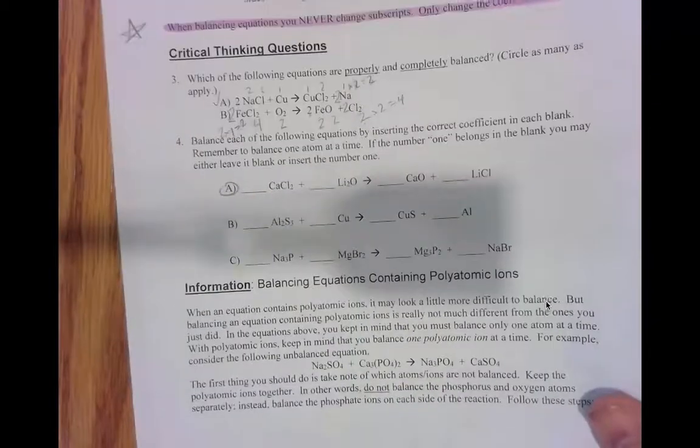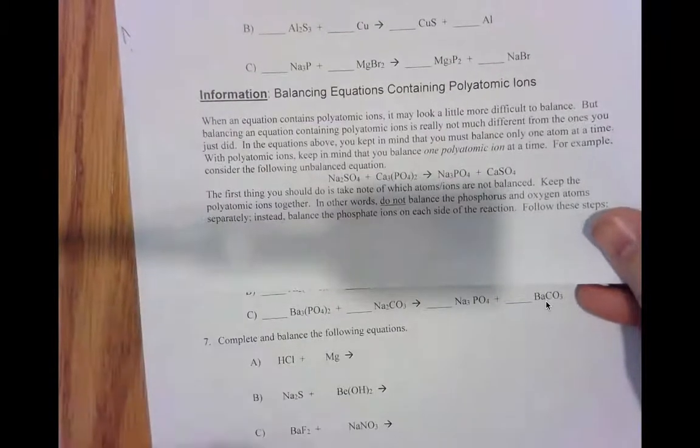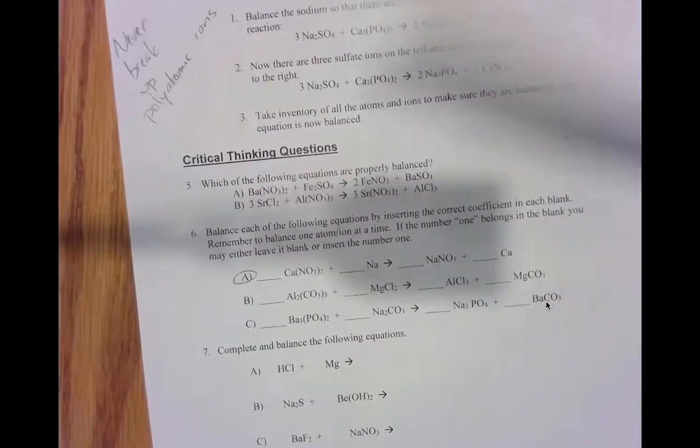So next we're going to move into some information on polyatomic ions. So when we balance polyatomic ions, just like when we name, the rules are exactly the same. We're just going to maybe pull some ions from that polyatomic ion list.